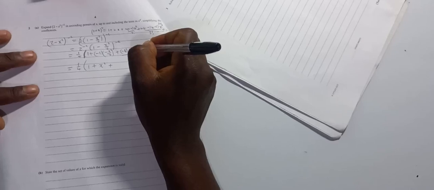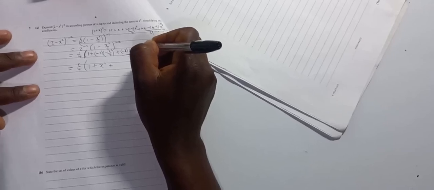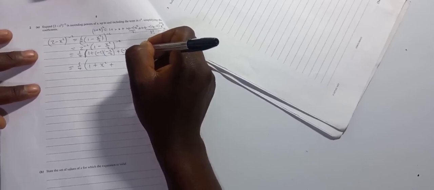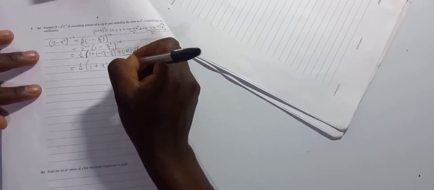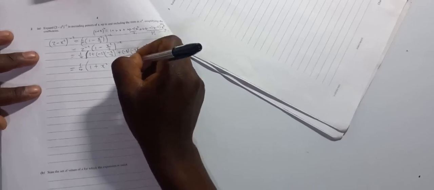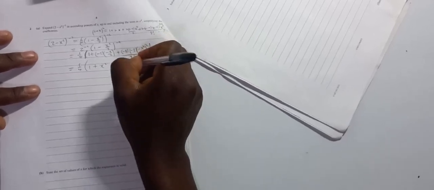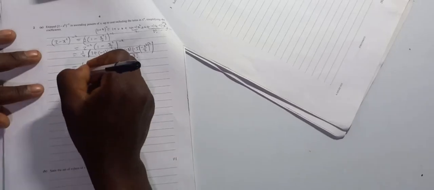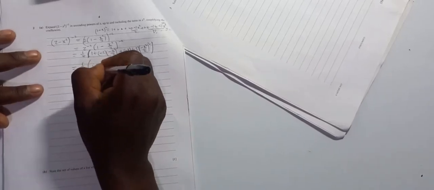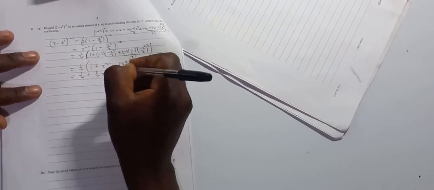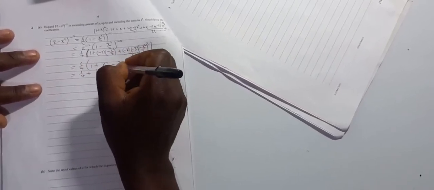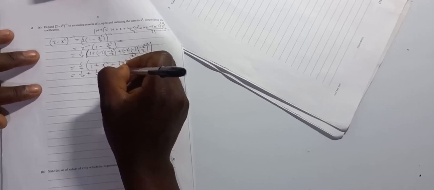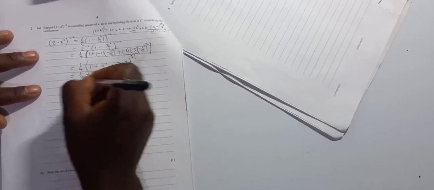Then for this bracket, minus x squared over 2 squared, we get x to the power 4 over 4. Then times 3, it becomes 3x to the power 4 over 4. So this will give us the expansion. Finally, we multiply by 1/4 throughout. So we're going to have 1/4 plus 1/4 x squared, and 1/4 times 3/4 x to the power 4 gives 3 over 16 x to the power 4. So this will be our final solution, and I hope it's clear.